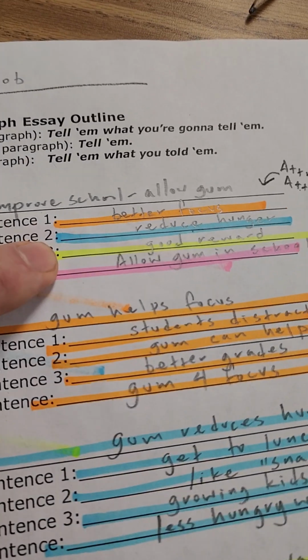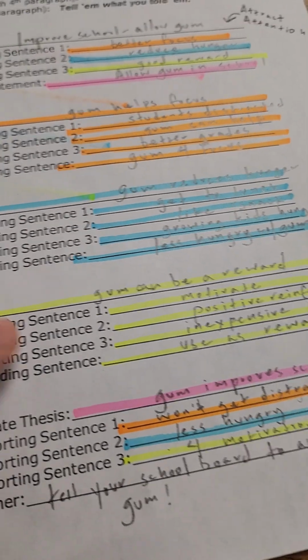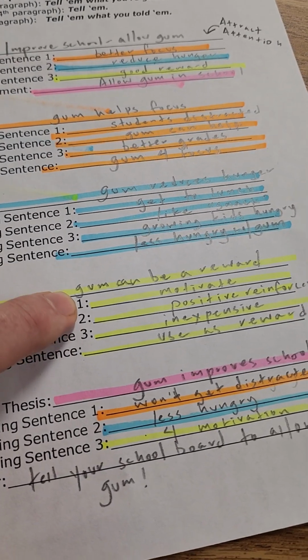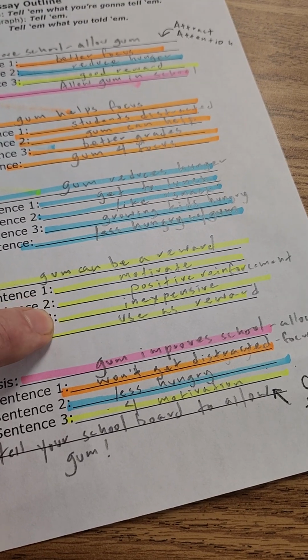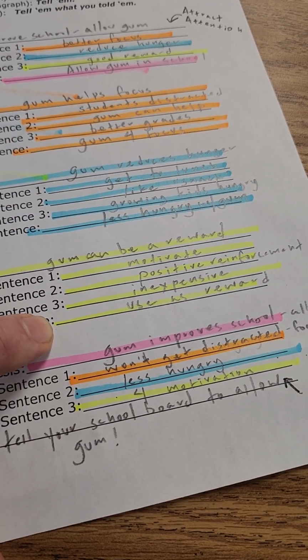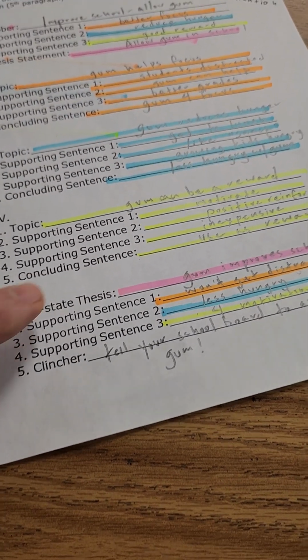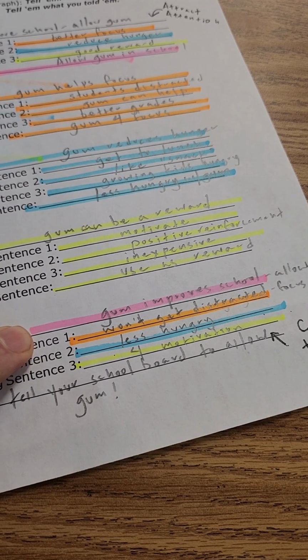Now, our next main idea from the front here was that it's a good reward. If I come down to this body paragraph here, it's all about how gum can be a reward. It'll help motivate kids. It's a positive reinforcement. It's inexpensive, and you can use it as a reward. Now I'm down to paragraph number 5. Out of my 5-paragraph essay, I'm going to restate my thesis statement. Gum can improve school.